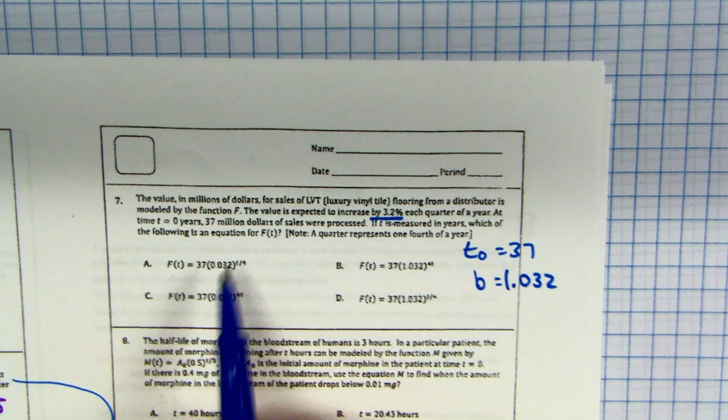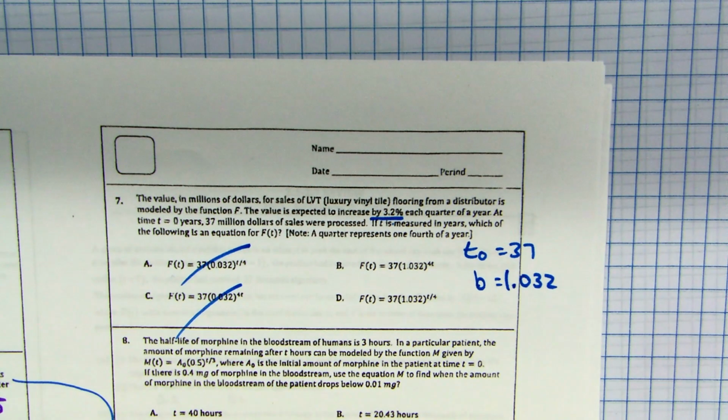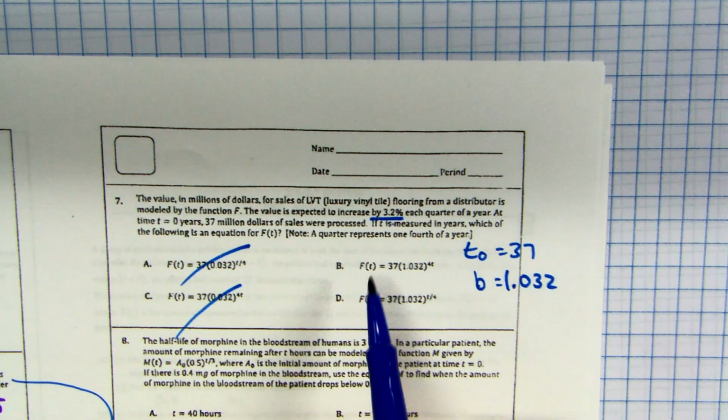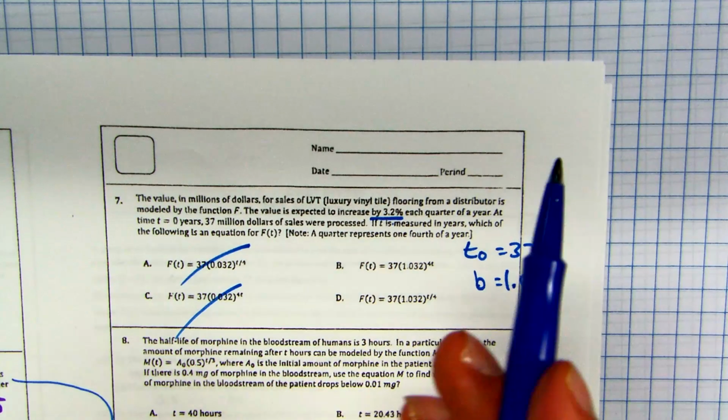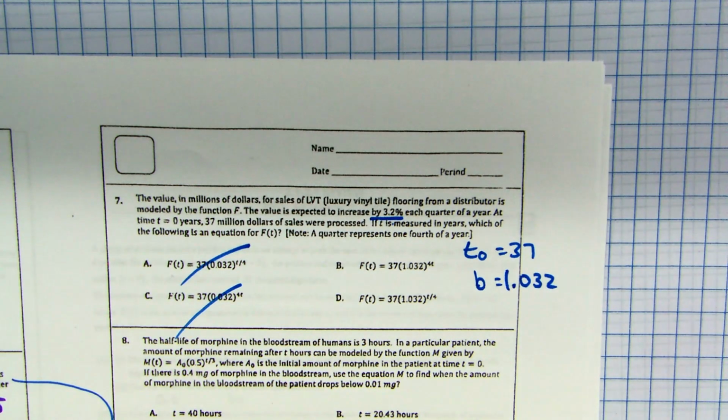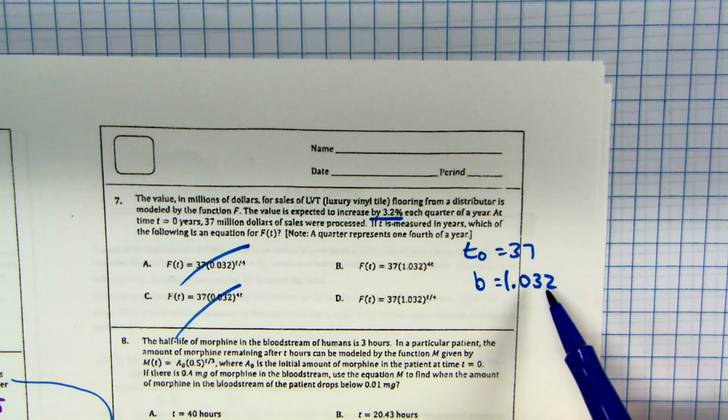Well, right there, you eliminate the first A and C. Now, here's where you'll get confused, including me. They give you, whatever this is, sales, money, whatever. Whatever this is talking about happens every quarter, and there's 4 quarters in a year. So every year, how many times is your amount going to increase? How many times every year?